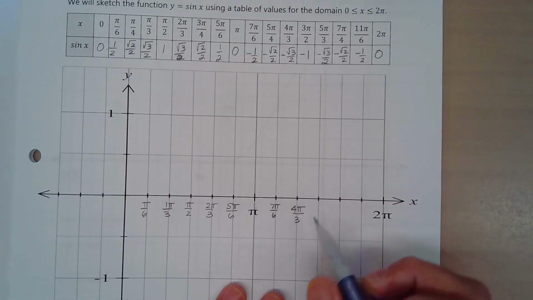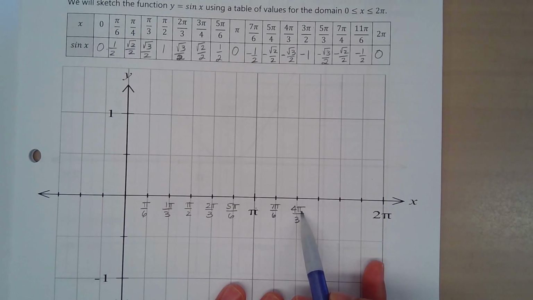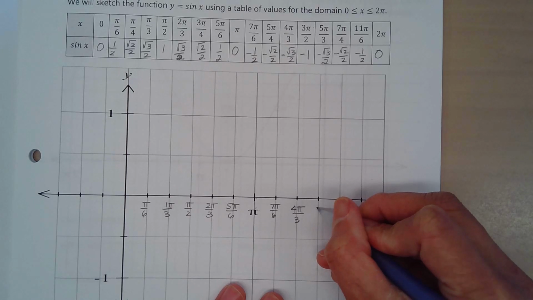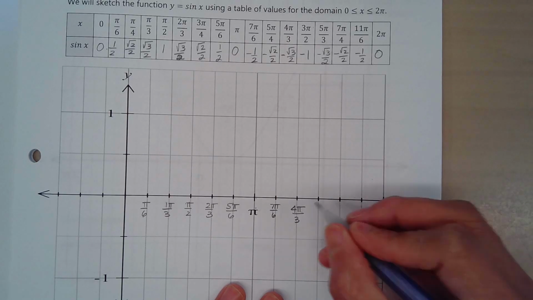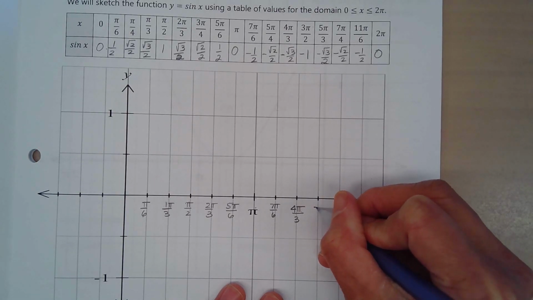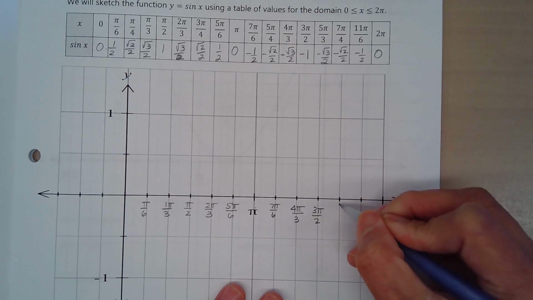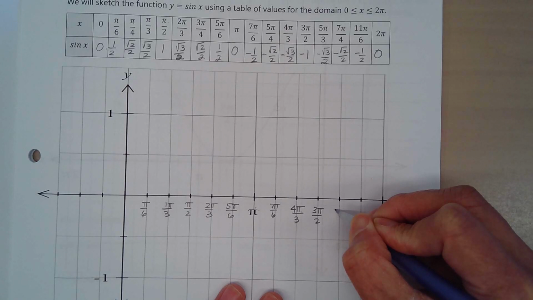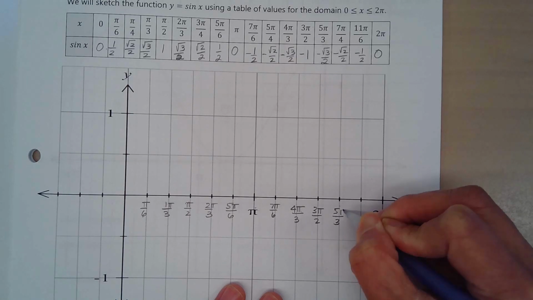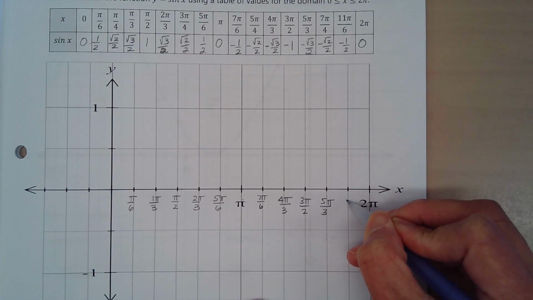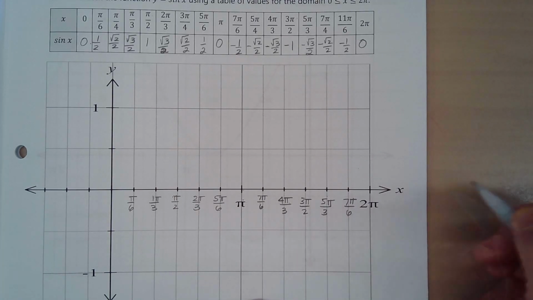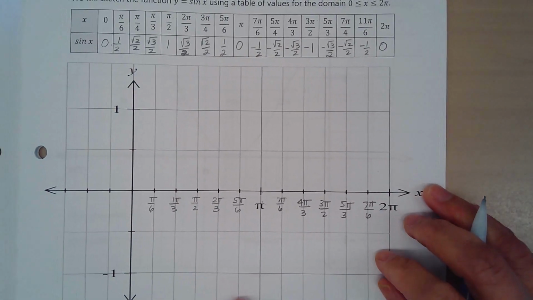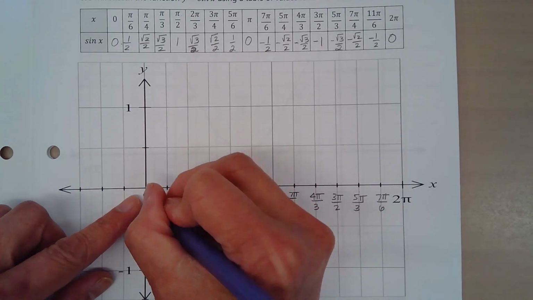And then this one here is 7 pi over 6, 8 pi over 6, 9 pi over 6. 9 pi over 6 would be 3 pi over 2. Then 10 pi over 6 is 5 pi over 3. And then this is 11 pi over 6. Now, this is from 0 to 2 pi.